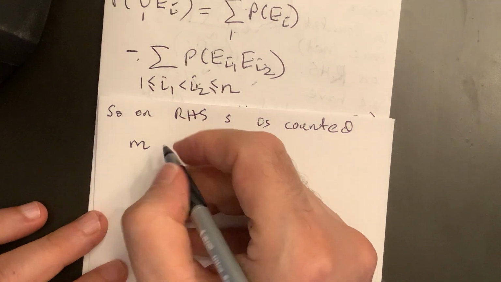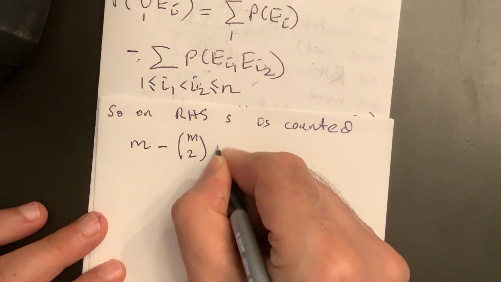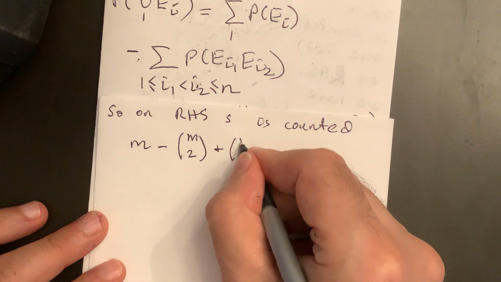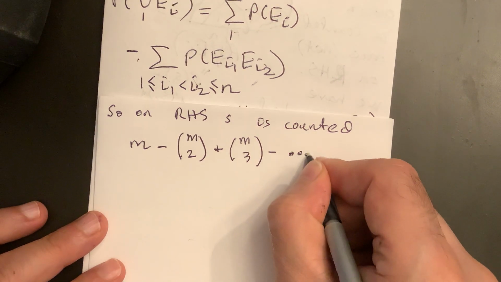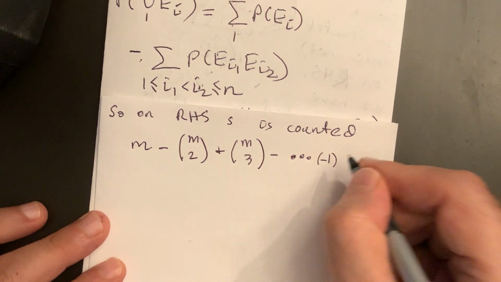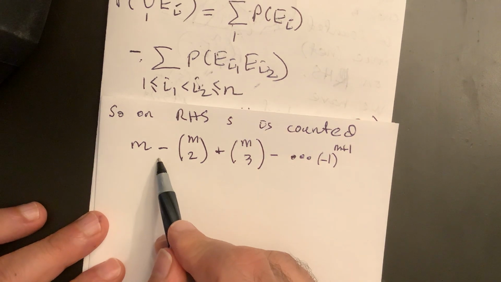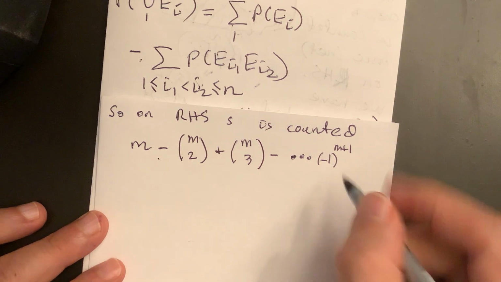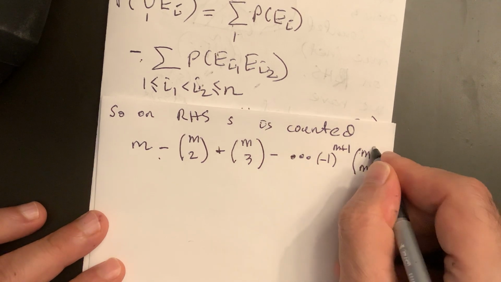So it's counted M minus M choose 2, and now plus M choose 3, and now minus, and dot, dot, dot, all the way up until I get to the Mth one, which would be minus 1 to the M plus 1. It just alternates, right? Because if it's even, the sign is negative. And this would just be 1, right? But I'll write it M choose M here just to be clear.